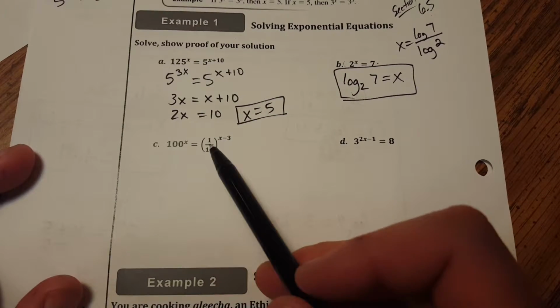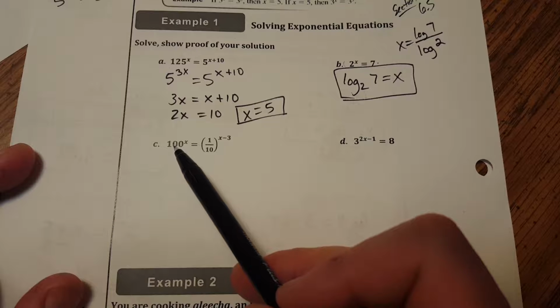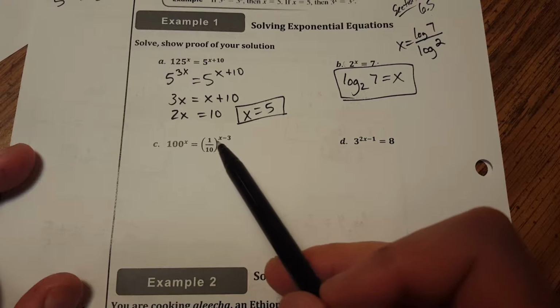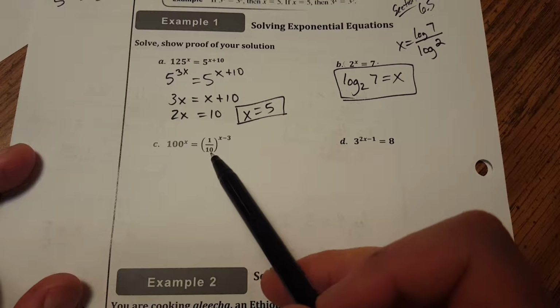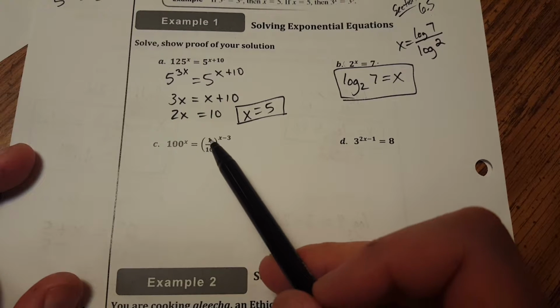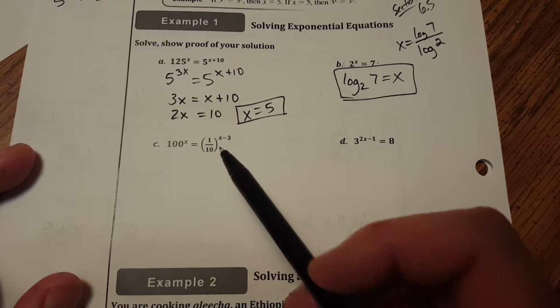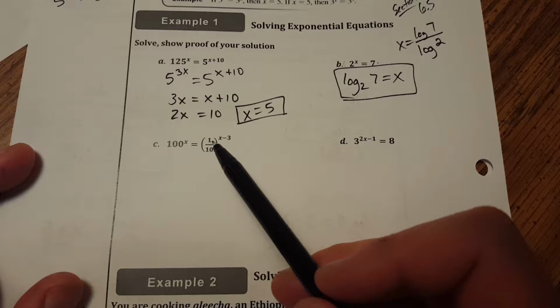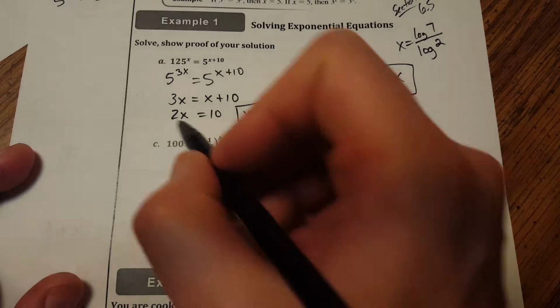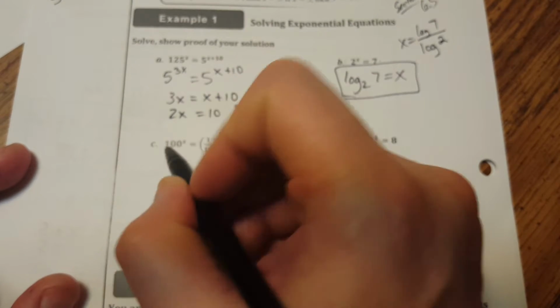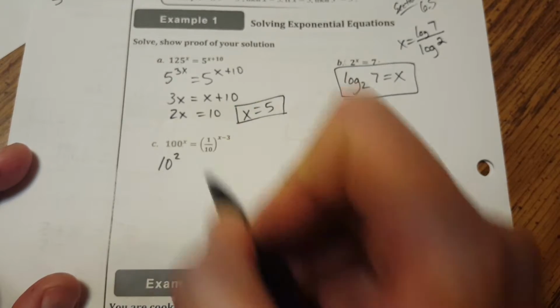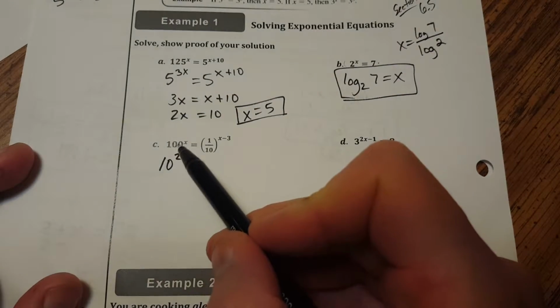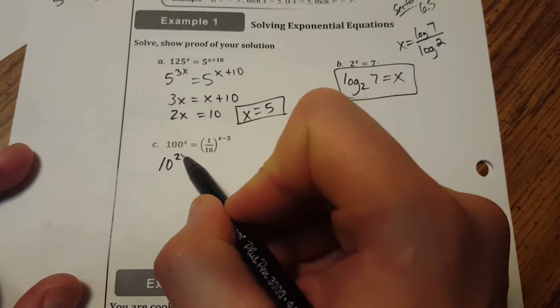So here, let's see, I can definitely turn 100 into a base 10, and this 1 over 10, I can make that a base 10 by giving it a negative exponent. So a negative exponent creates a reciprocal. It makes you flip the fraction. So I'll start with 100. 100 is 10 squared. So I'll replace that. So I replace 100 with 10 squared, and I keep the x.